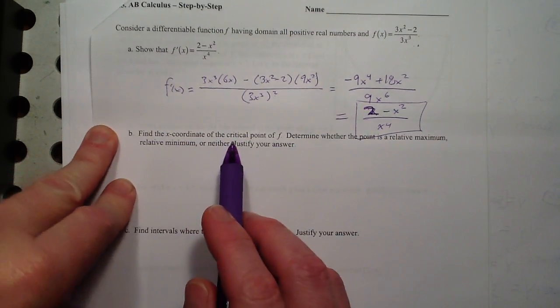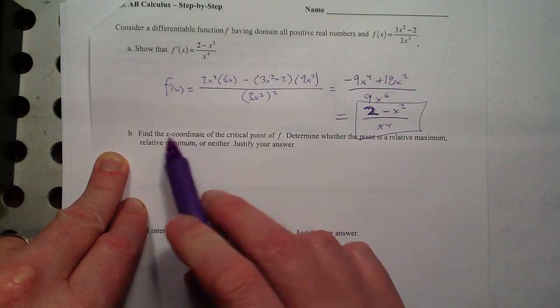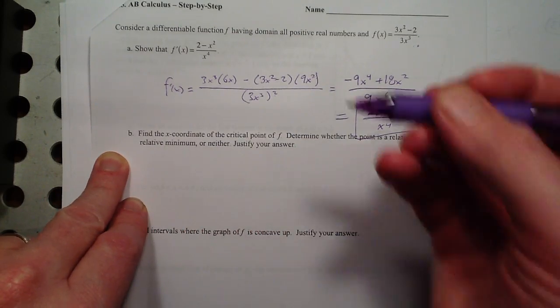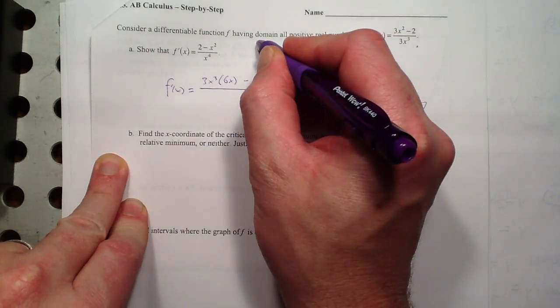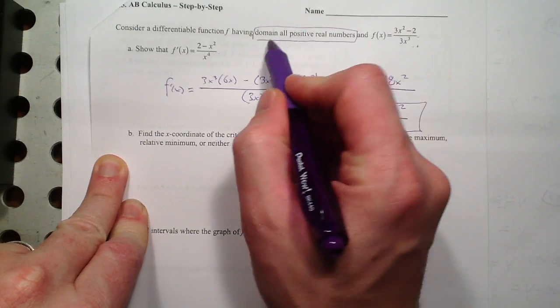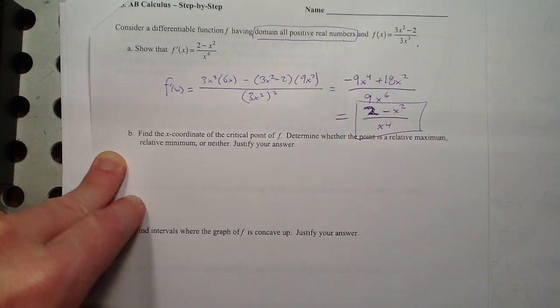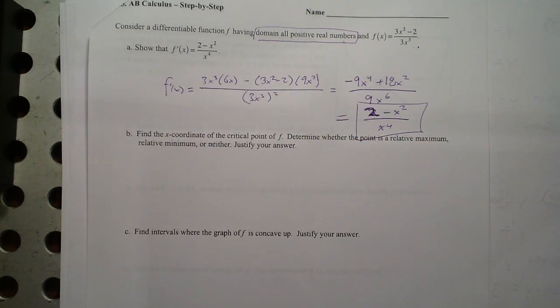Find the x-coordinate of the critical point of f and determine whether the point is a relative maximum, relative minimum, or neither. And I think I'll point out to you here something that's easy to miss. This has domain all positive real numbers, okay? Only positive real numbers. So he's restricting the domain on this function.